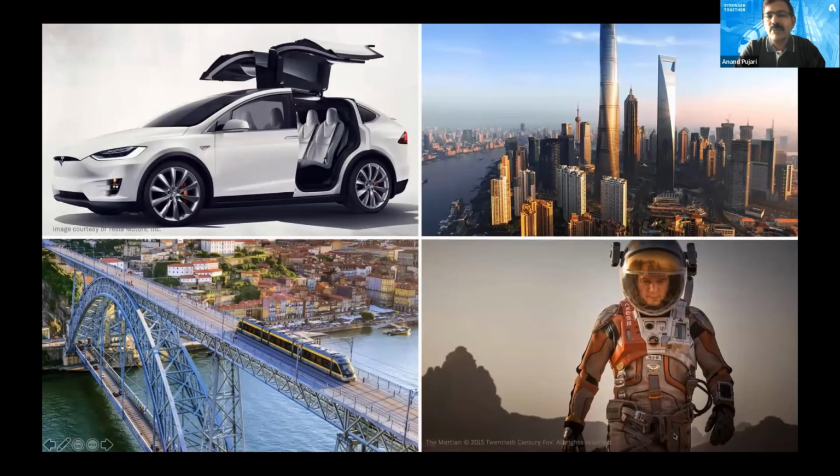To start with, these are the 4 industry sectors that Autodesk normally caters to. Many of you might have already seen these slides. Be it the manufacturing sector, the architecture, engineering and construction industry, and the animation industry. So Autodesk is a pioneer in providing technologies to work with in all these industry sectors.